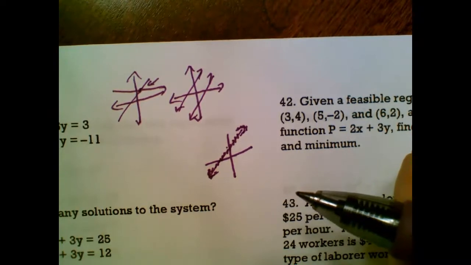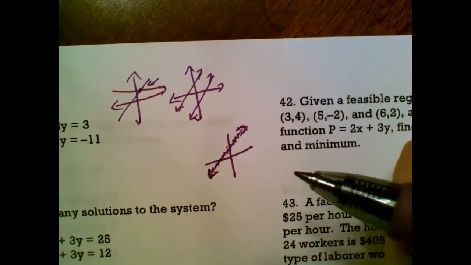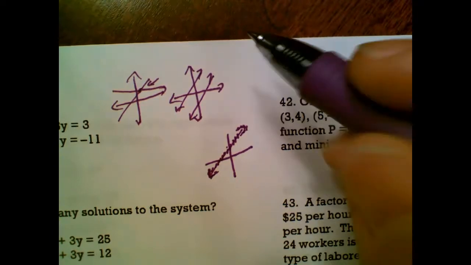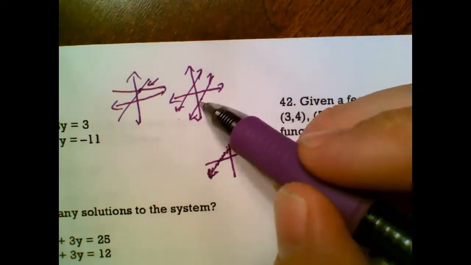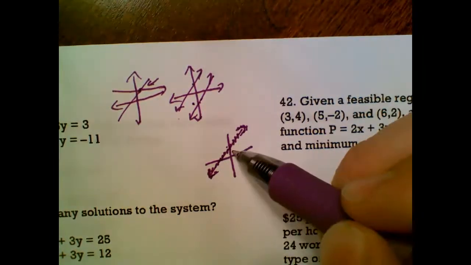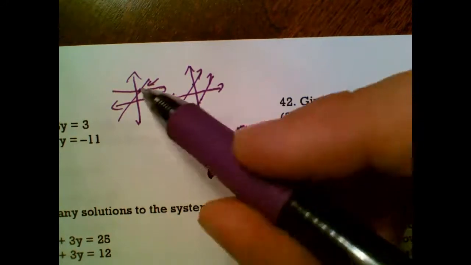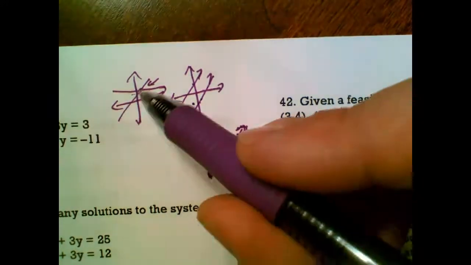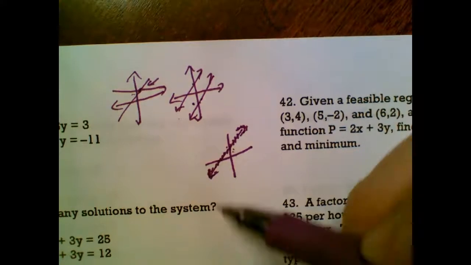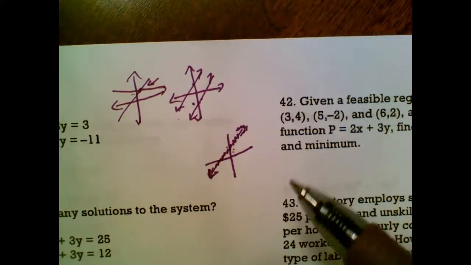So we need to figure out what the situation is. Are there no solutions, infinite solutions, or one solution? Well, these lines have the same slope but different y-intercepts. These lines are the same lines. And these are just different lines altogether. Different slope, different y-intercept, possibly the same y-intercept. You never know.